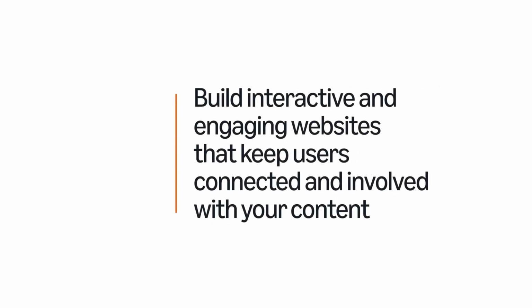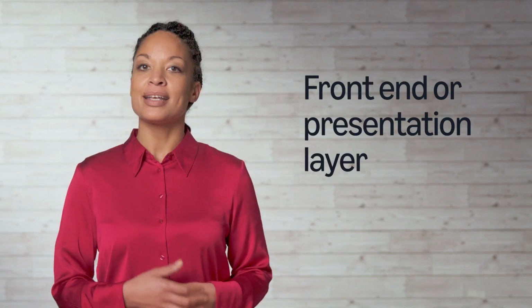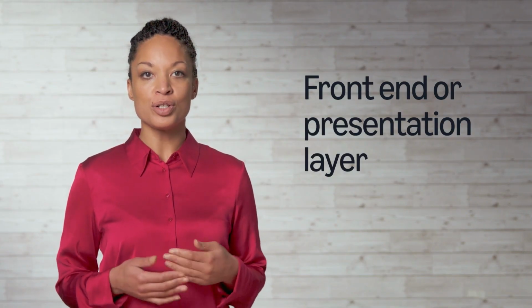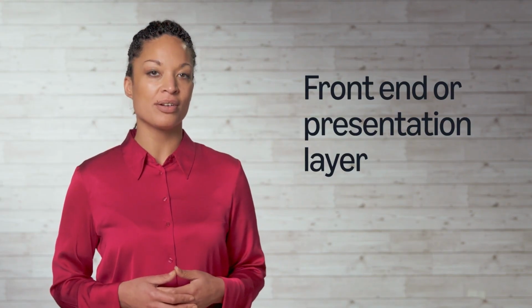After learning how to structure and style your website, the next step is adding interactivity. JavaScript is a scripting language that enables websites to respond to user actions, validate forms, create dynamic content, and more. By mastering JavaScript, you'll be able to build interactive and engaging websites that keep users connected and involved with your content. All the code you have learned, like HTML, CSS, and JavaScript, runs on the browser, also known as the front end or the presentation layer.